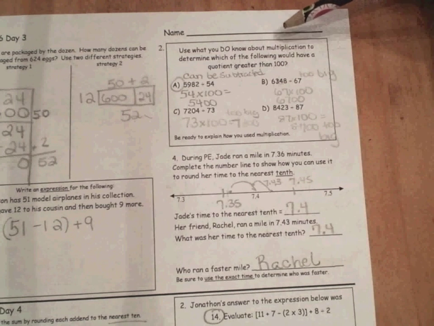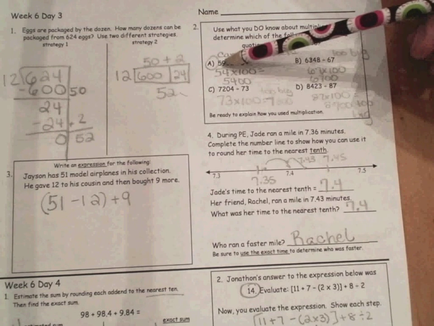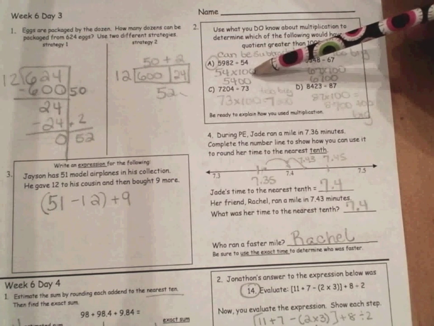Use what you do know about multiplication to determine which of the following could have a quotient greater than 100. Again, this is just like partial quotient. I have to have a number that's small enough to subtract from this number for me to use a 100. So if I look, 67 times 100 would give me 6,700, which is too big to subtract. So I know it won't have a quotient of 100. I have 87, and if I multiply 87 times 100, I get 8,700, which is too big. This number also becomes too big to subtract from 72,000. The only one that is less would be A.